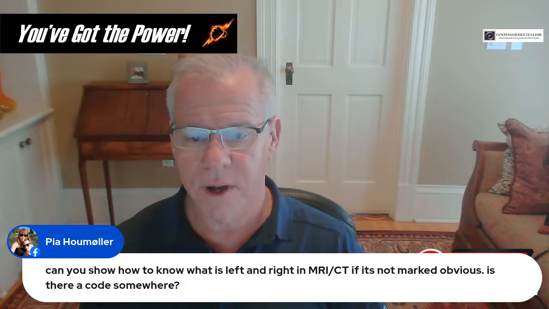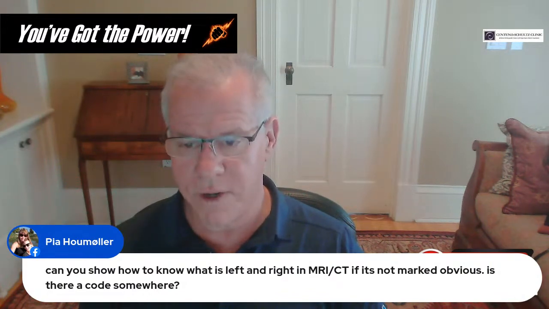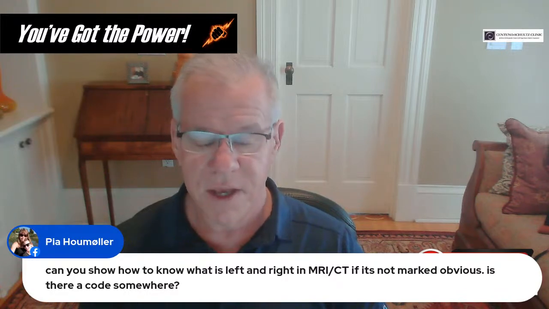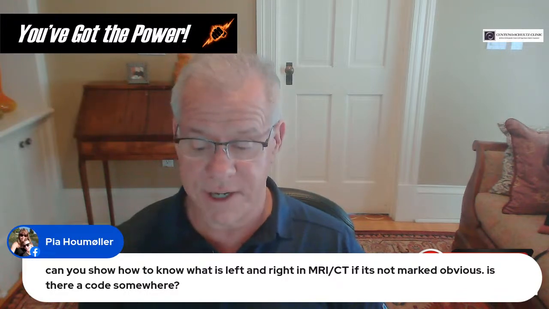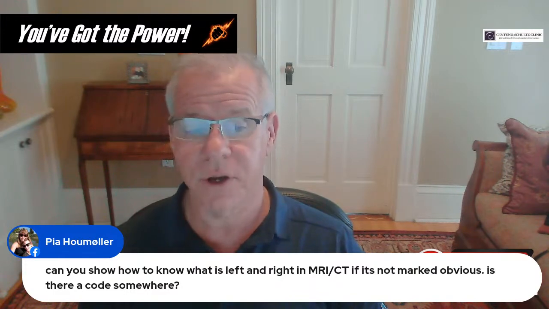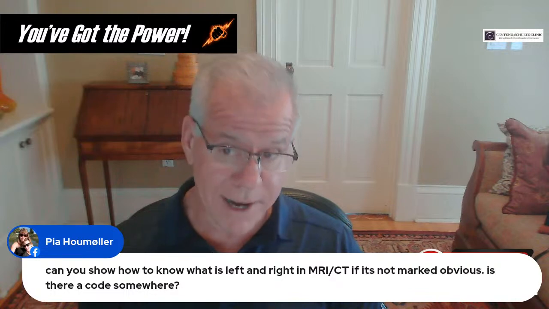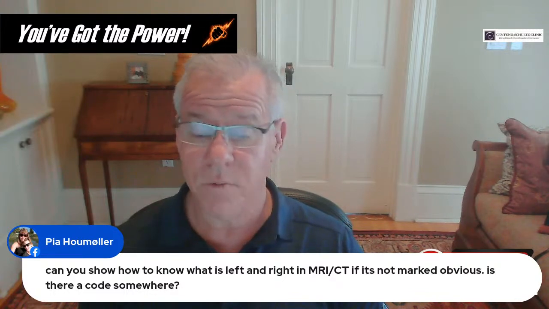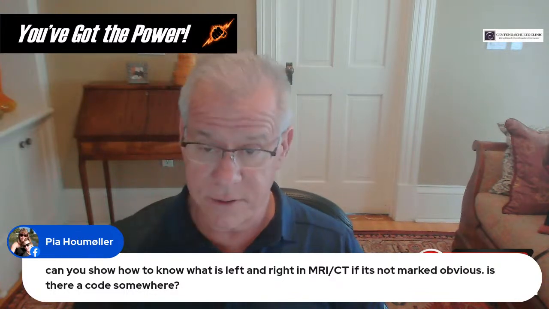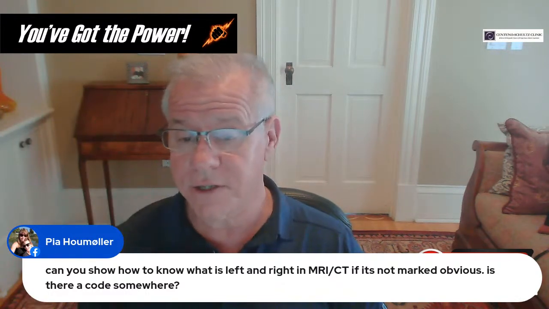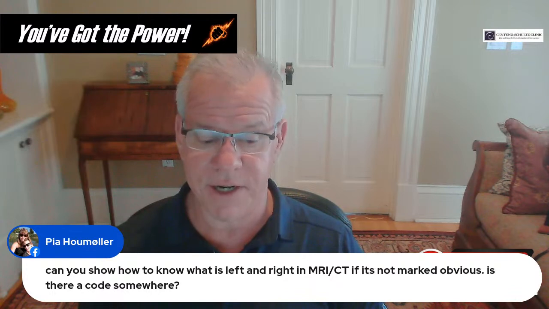Pia, can you show how to know what is left and right in MRI? If not marked obviously, is there a code somewhere? Pia, that is a good question. It's backwards. The left of your screen is always the right of the patient, and the right of the screen on an axial, meaning we're looking at the top-down view, is always the left of the patient.